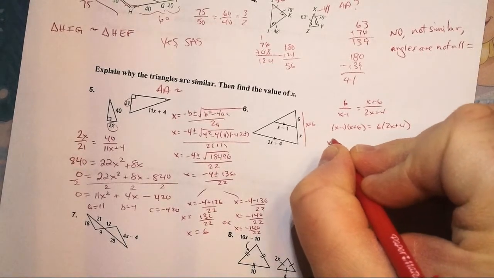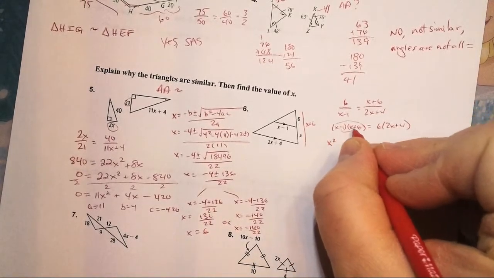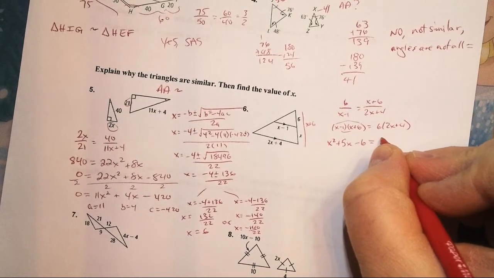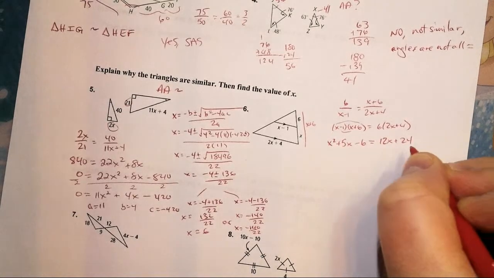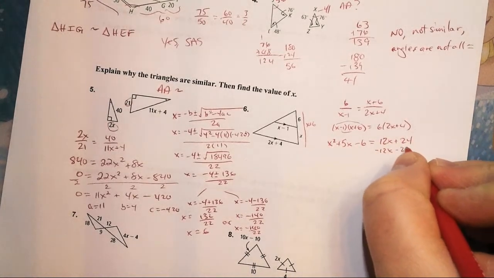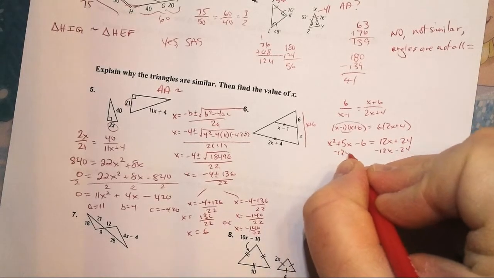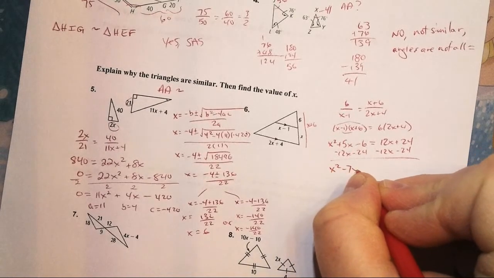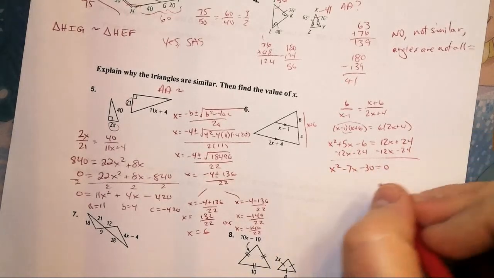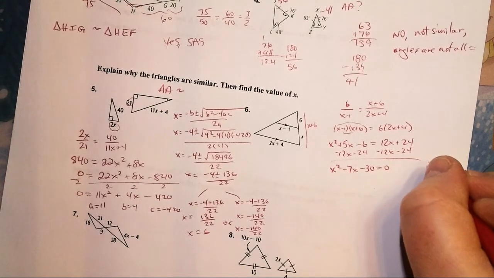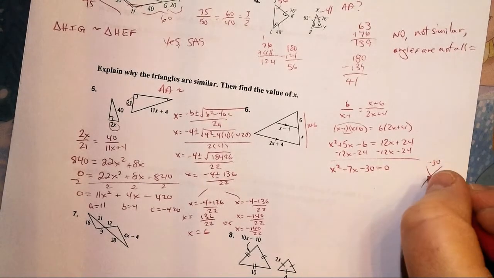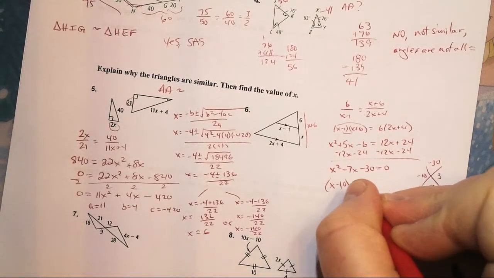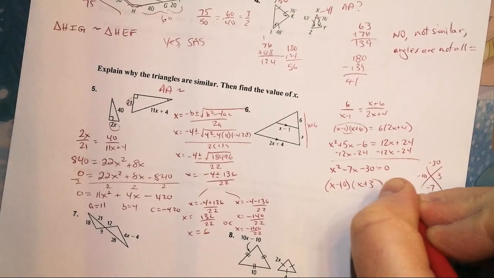We distribute. So x times x is x squared. The outers is 6x. The inner is negative 1x. So that's going to be 5x. And then minus 6. This becomes 12x plus 24. We want to get this equal to 0. We want to keep the x squared positive. So we want to bring this stuff over to the other side. So x squared minus 7x minus 30 is equal to 0. If I do my diamond here, I want to multiply to negative 30, add to negative 7, that's negative 10, positive 3. So x minus 10, x plus 3 is equal to 0.